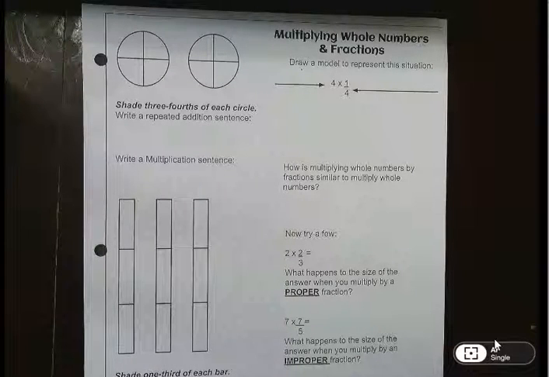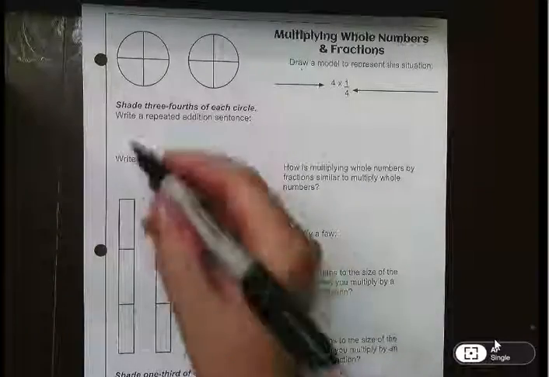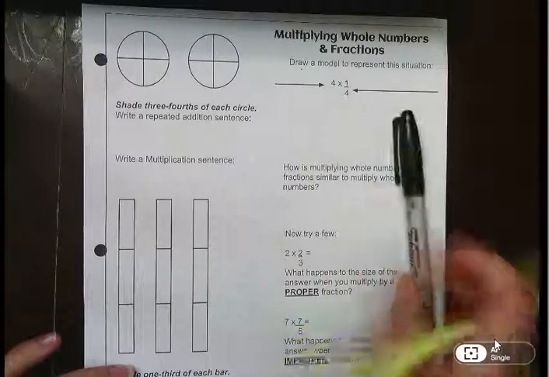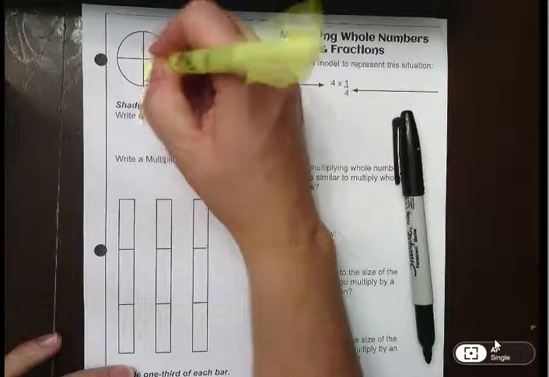Okay, welcome back. Today we're going to look at multiplying whole numbers and fractions. So we're going to start right here where it says shade 3/4 of each circle. So go ahead and grab a colored pencil, a crayon, a highlighter, something to shade with. And we're going to shade 3/4 of each one of these circles.